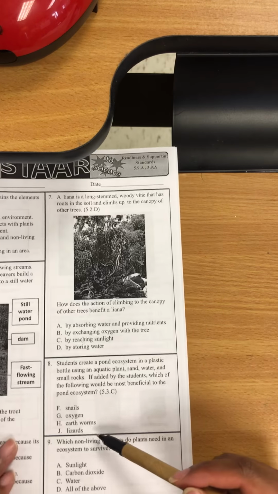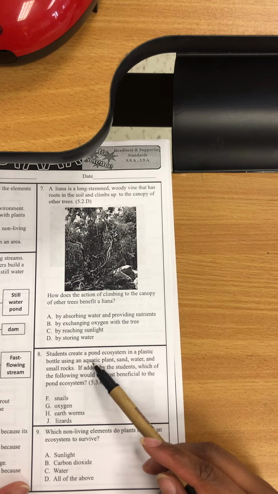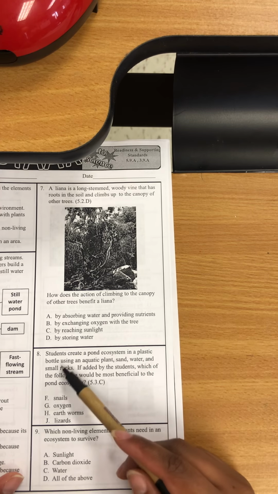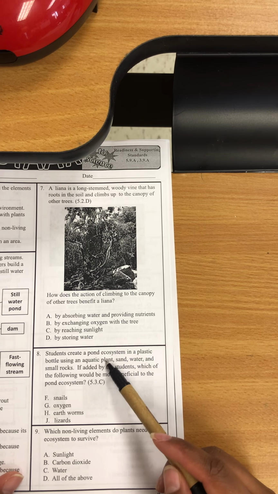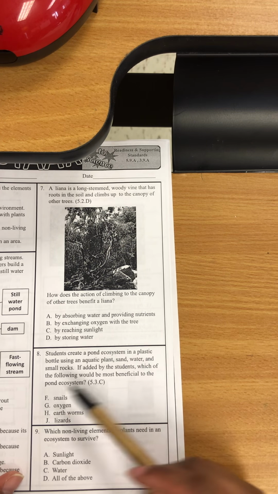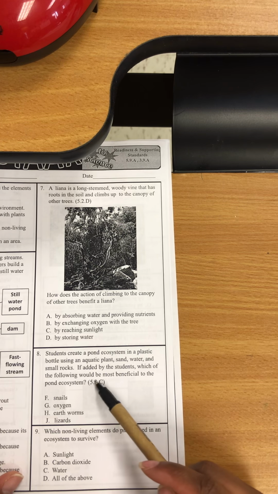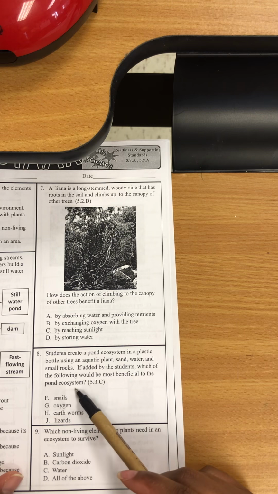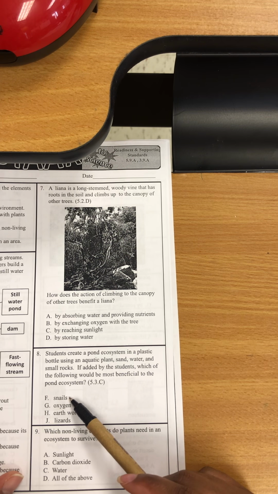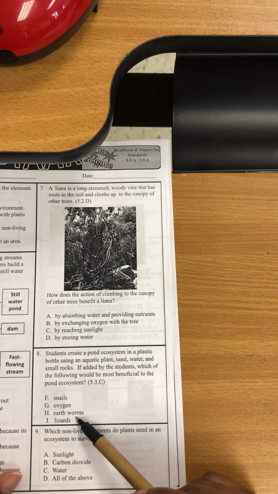Number 8. Students create a pond ecosystem in a plastic bottle using an aquatic plant, sand, water, and small rocks. If added by the students, which of the following will be the most beneficial to the pond ecosystem? F, snails. G, oxygen. H, earthworms. J, lizards.